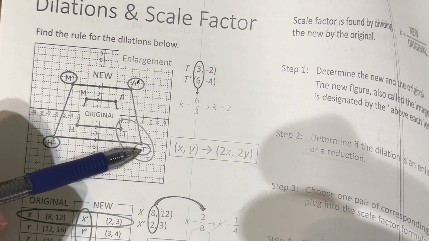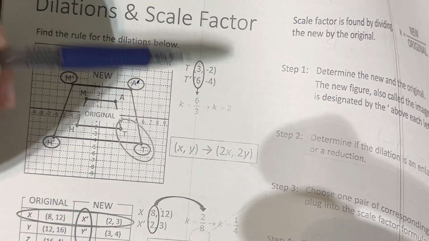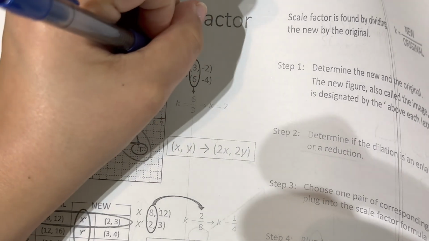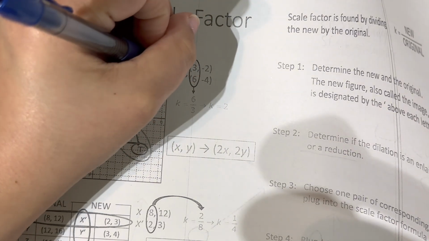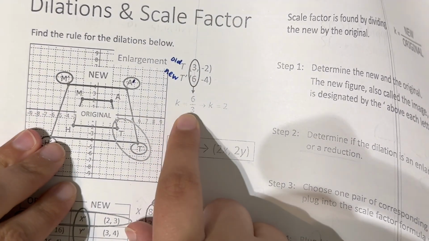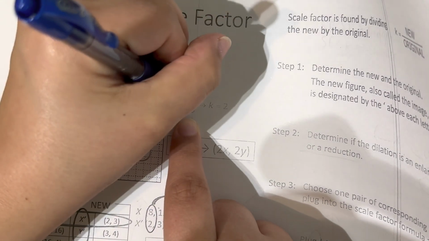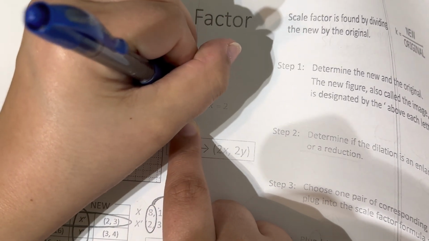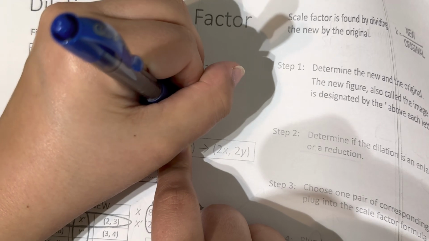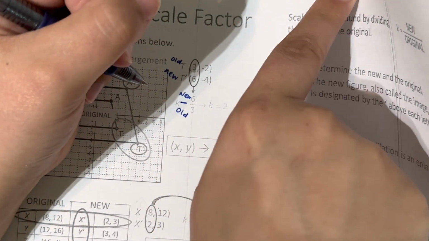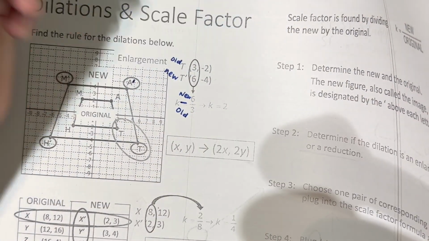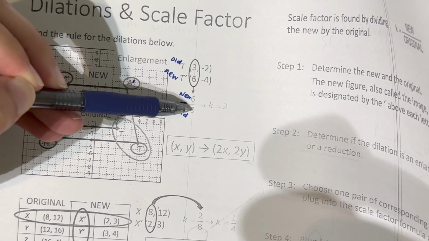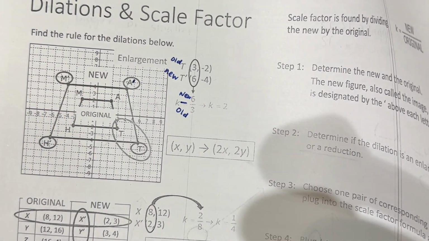And T prime, my new T, is at 6, -4. So this is my old, this is my new. Now to find scale factor, we do new over old, right? That's the ratio I'm gonna use. So they're using their X value, so I have 6/3, and then I simplified that to 2.